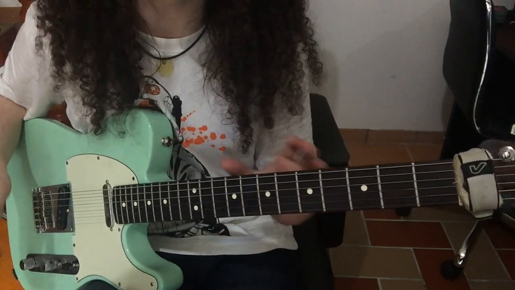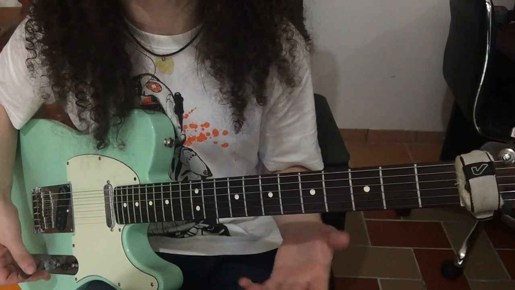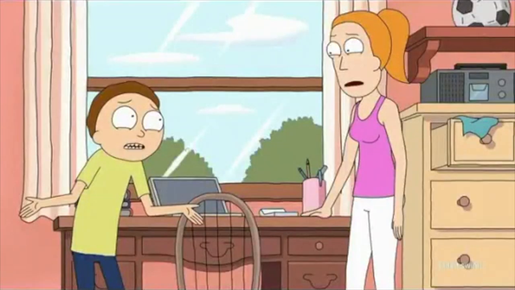And that's what it means to play a mode, is that you can focus on the notes that make that mode special.